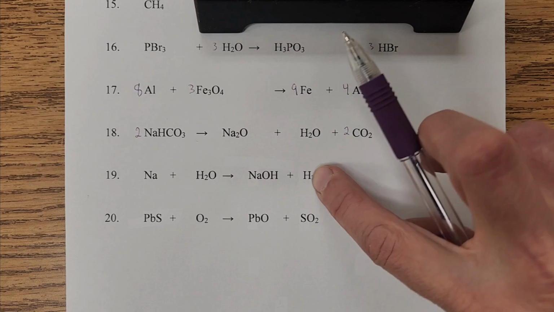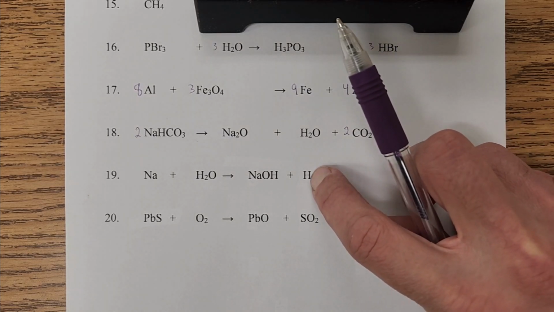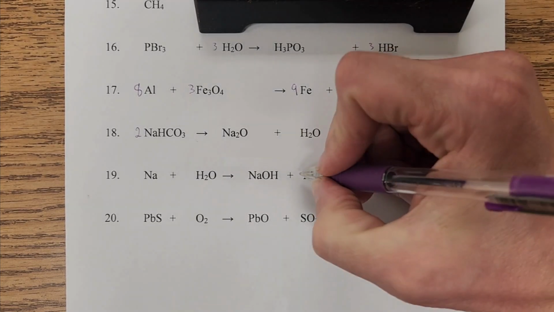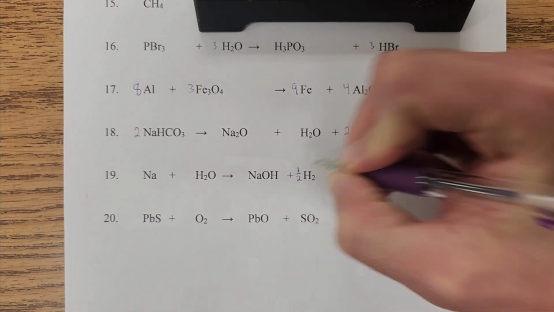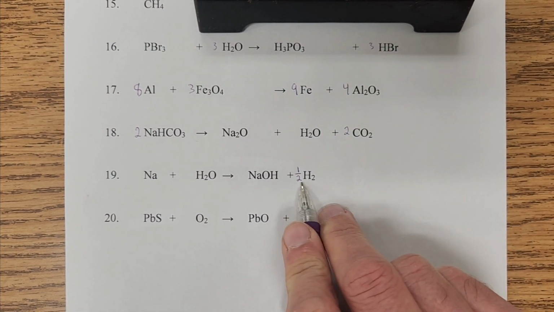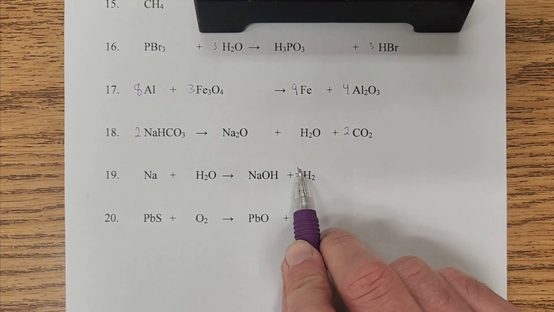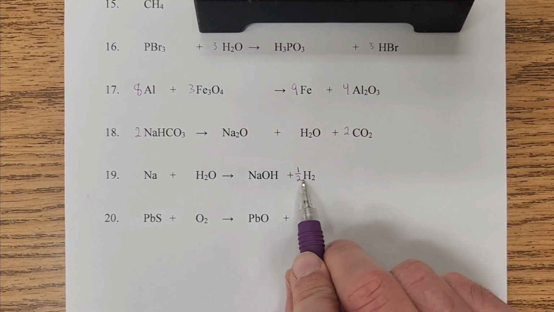Well, if this was just H, we wouldn't have a problem. So I wish we had half of this. Wish there was just 1 hydrogen here and not 2. But it's a diatomic element, and there's 2 in that subscript, so I'll put it like this, half a hydrogen. But that's where this comes from. 1 because that's how many I wish I had, and this because that's the subscript.